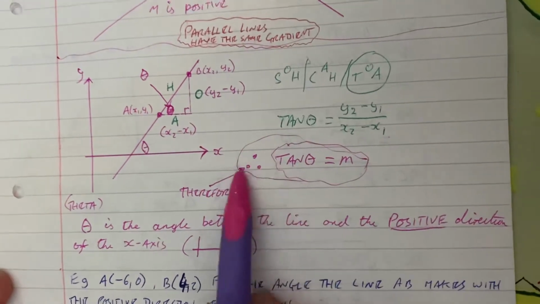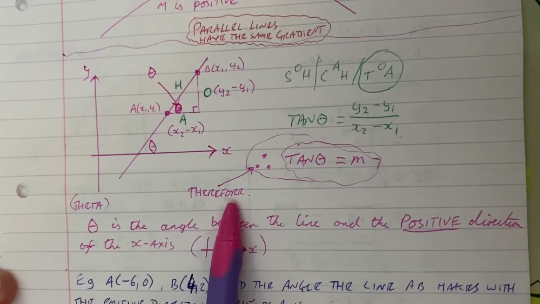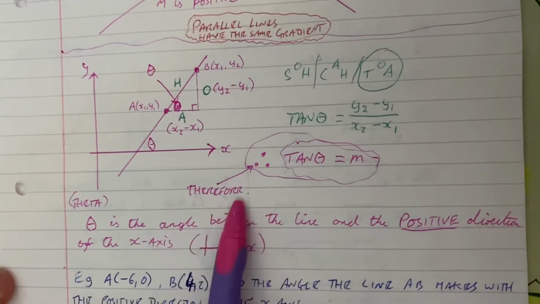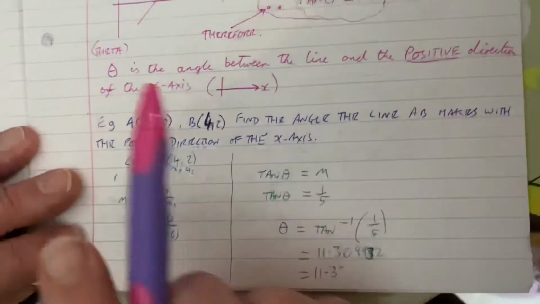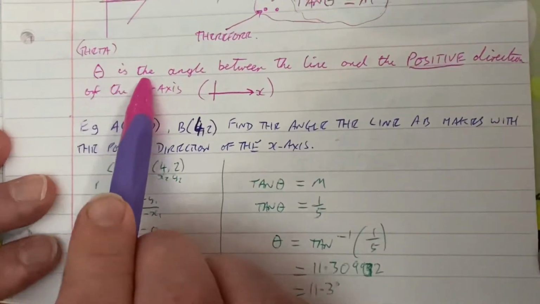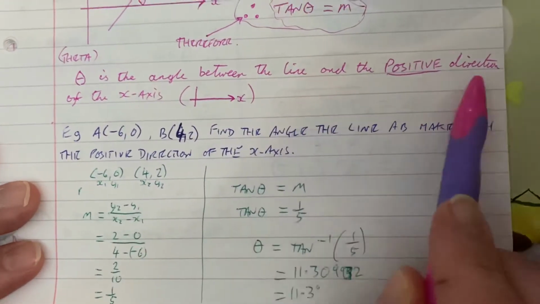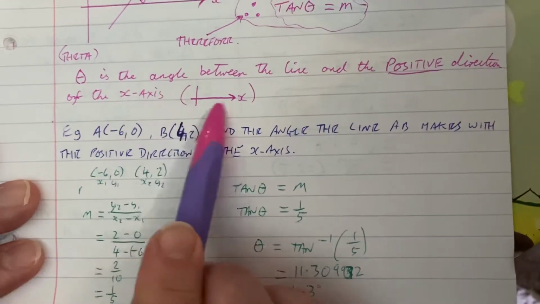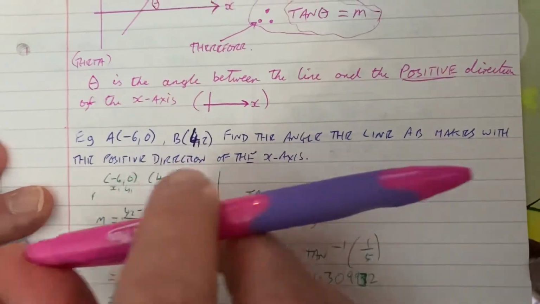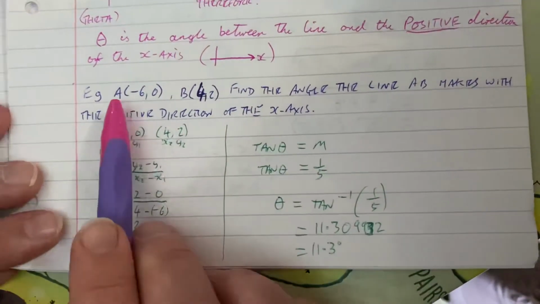These three dots in this triangle formation mean therefore. So whenever you see these three dots, it means therefore. Theta is the angle between the line and the positive direction of the x-axis. That's the positive direction, i.e. that way.